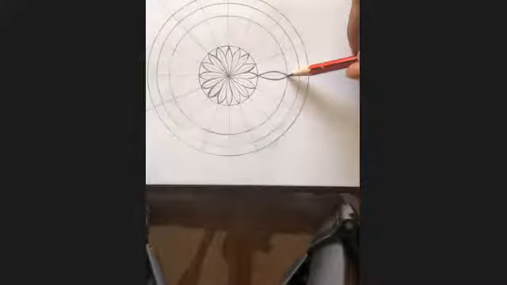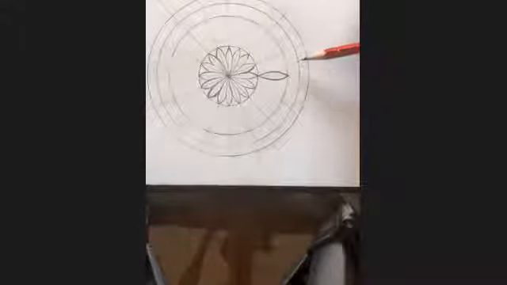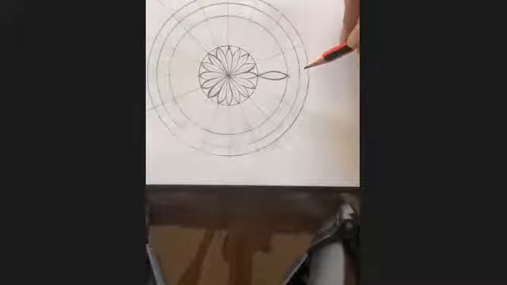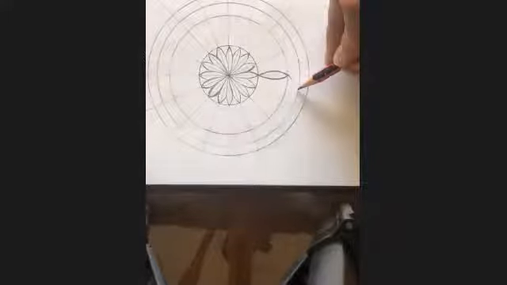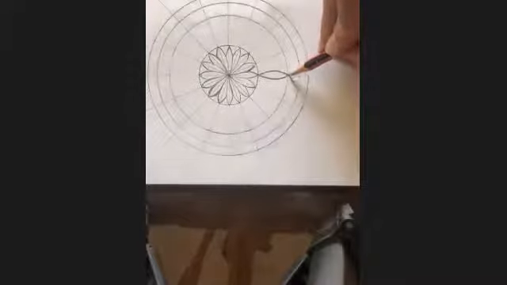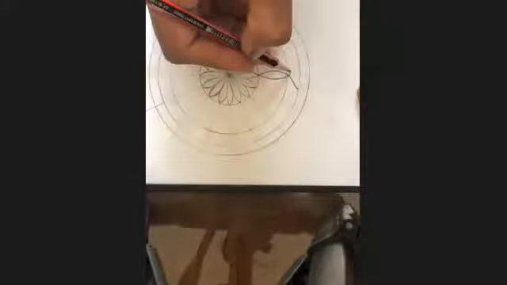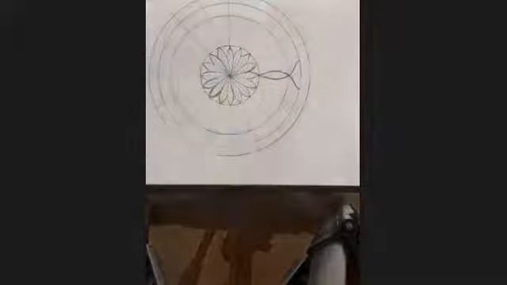This is where the petal ends, and these are the 2 point marks. And I'm just gonna draw, not an S, but this curvy shape line. Okay, let me show you.